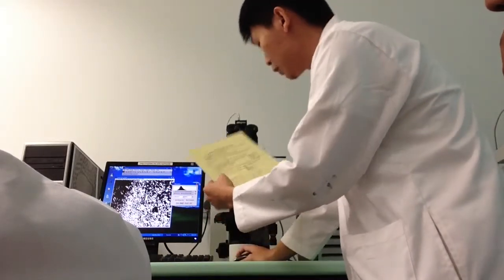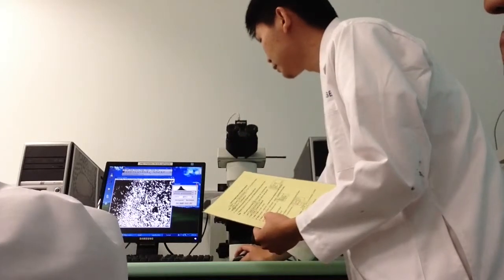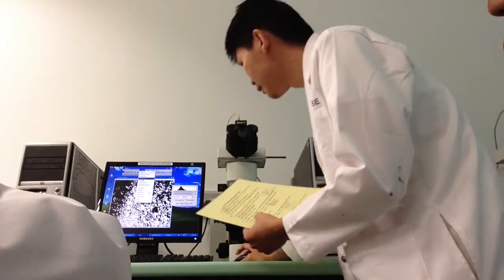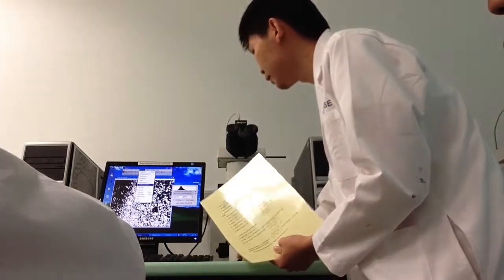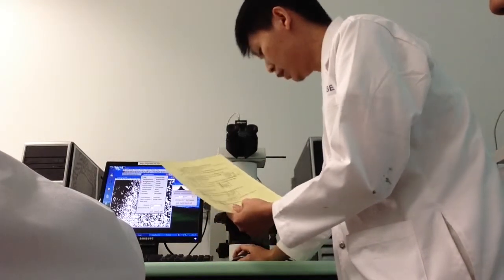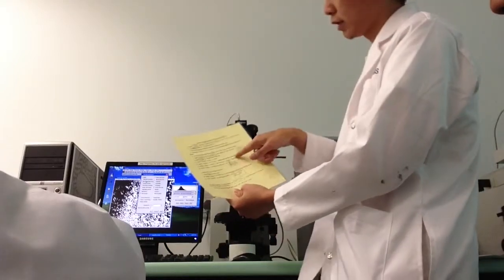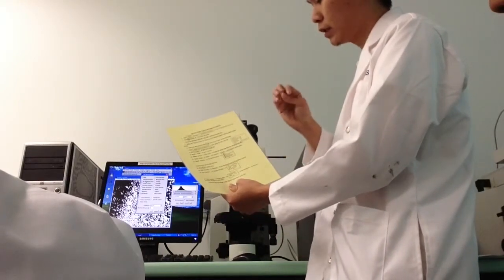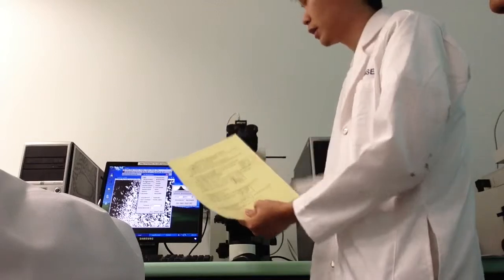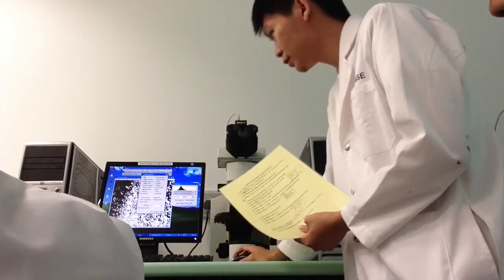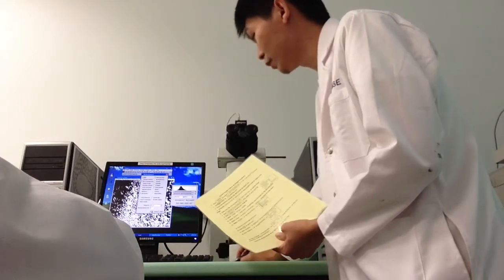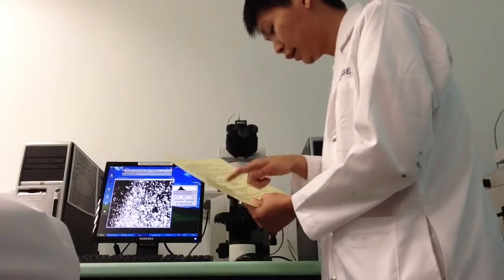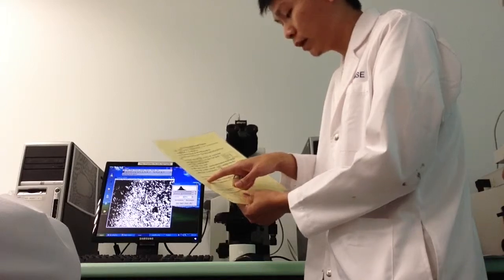Then step number 12 is select Analyze, Set Measurements. Set measurements is here. There's a table here, and you should see that there should be 5 ticks. By default it should be the 5 ticks, but you can ensure it. So you click OK, and then step number 13.